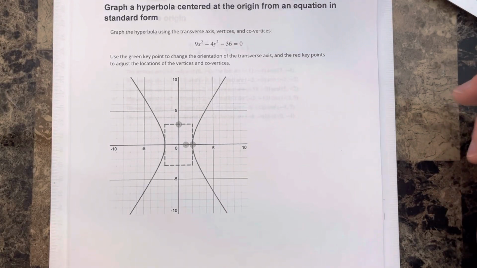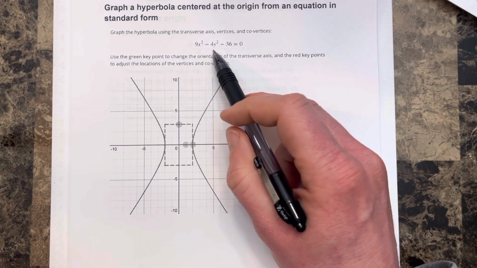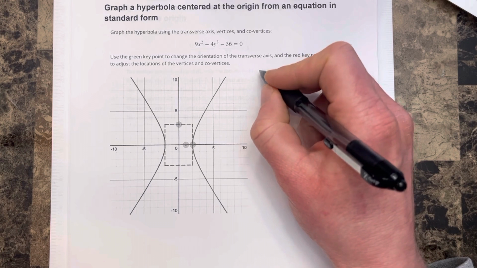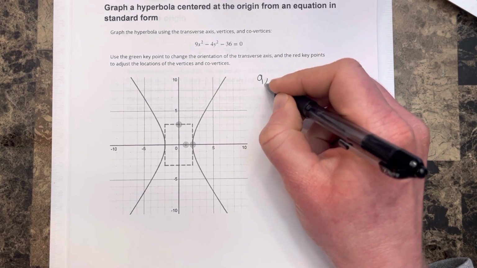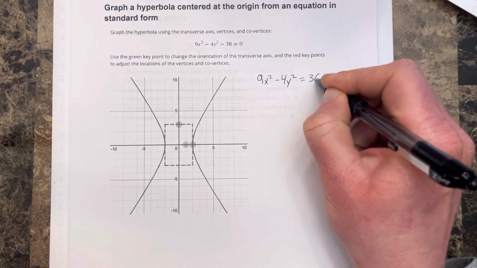In this video, we're going to graph a hyperbola centered at the origin from an equation in standard form. It says graph the hyperbola using the transverse axis, vertices, and covertices. So they give you 9x squared minus 4y squared minus 36 equals 0. I'm going to add the 36, so I get 9x squared minus 4y squared is equal to 36.